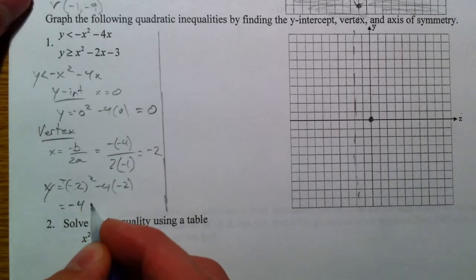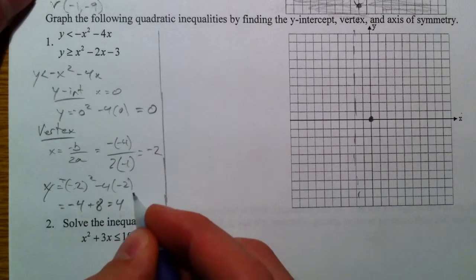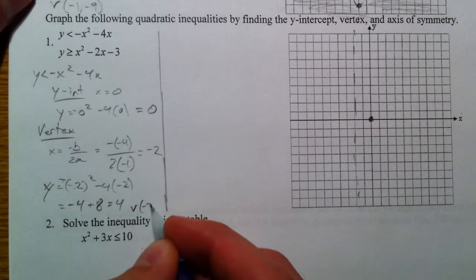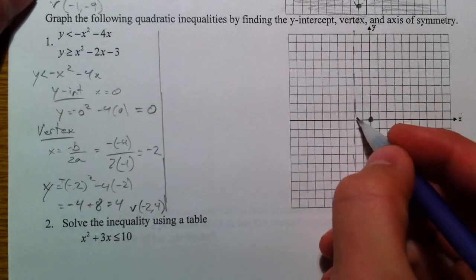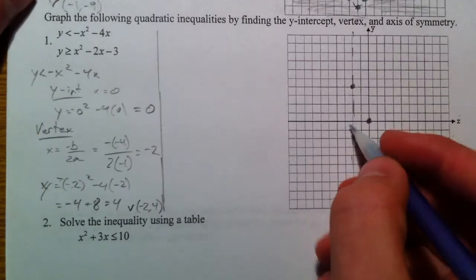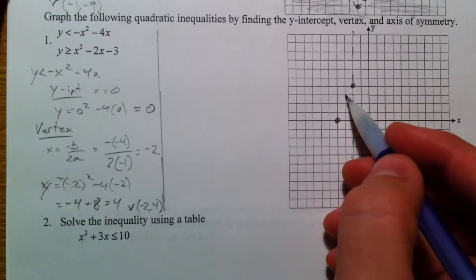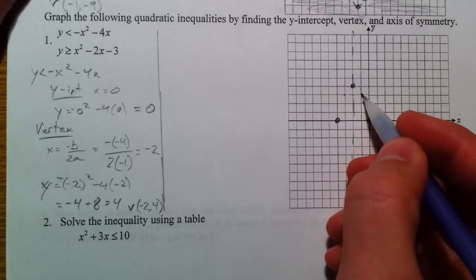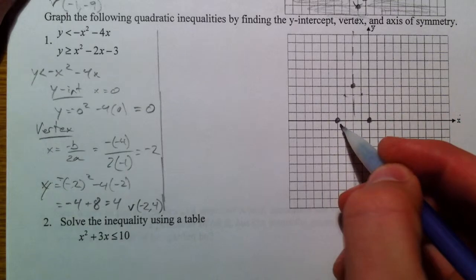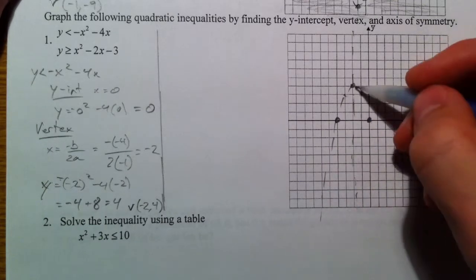So you get a negative 4 plus 8, so you get 4. So the vertex is negative 2, comma 4. Which makes sense, because if we now do our zeros, or left and right 2, down 4, we get this one. And so I'm going to make this one dashed just like we did before.